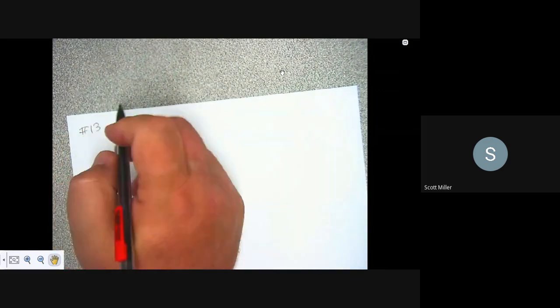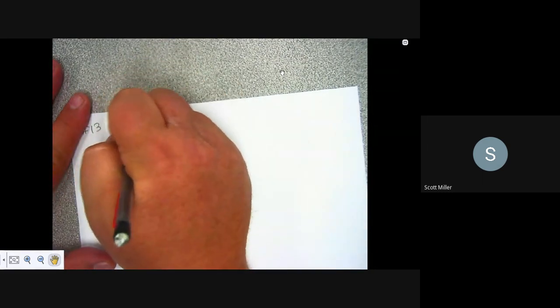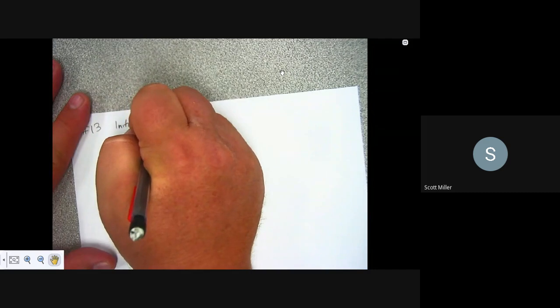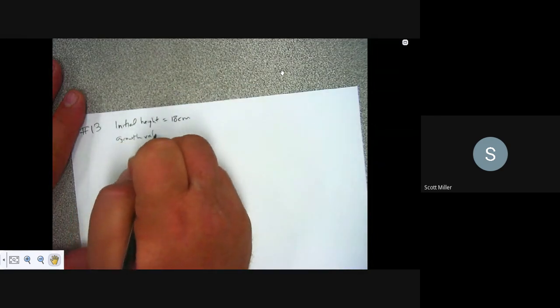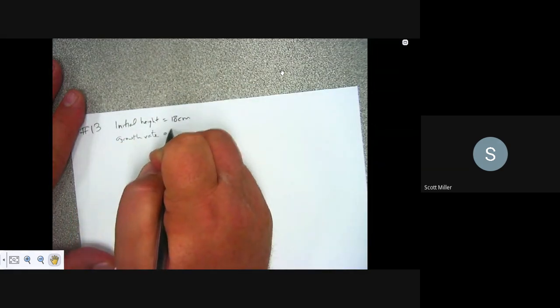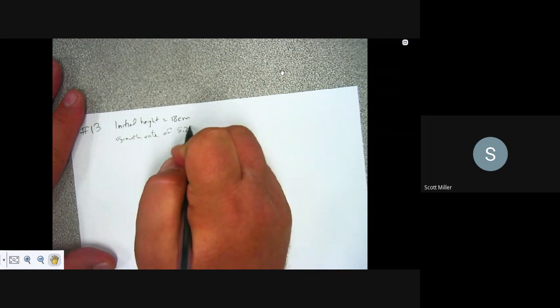And here's what number 13 is talking about. They give us the initial height of 18 centimeters, and we have a growth rate of 5.2% per week.